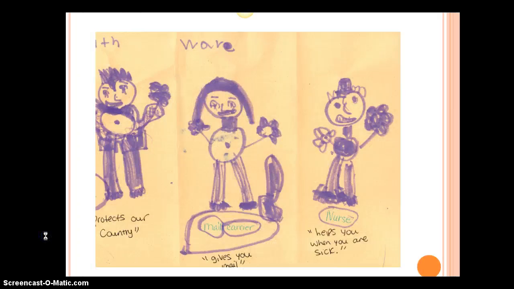Reflective journals were used for students at the end of all projects. After their peers shared, students were then sent back in groups to choose 3 community helpers to draw about and tell about to their teacher. Here's some of the work created by our students.